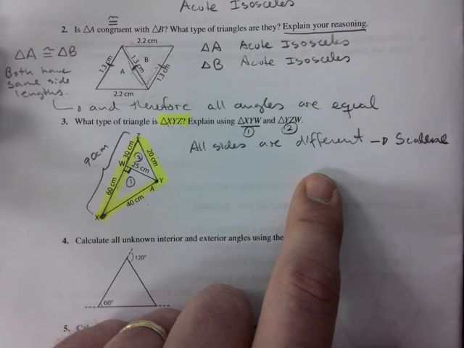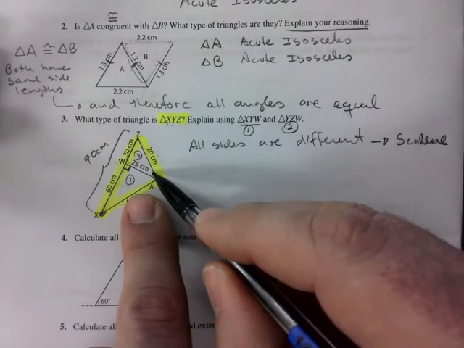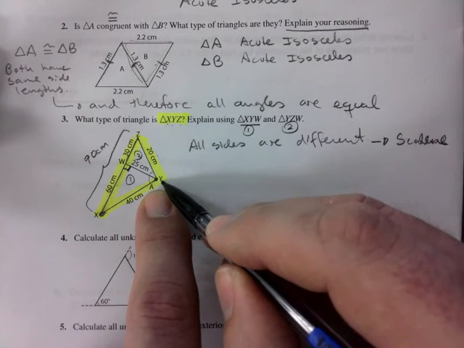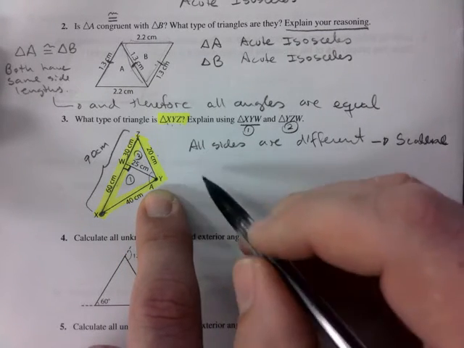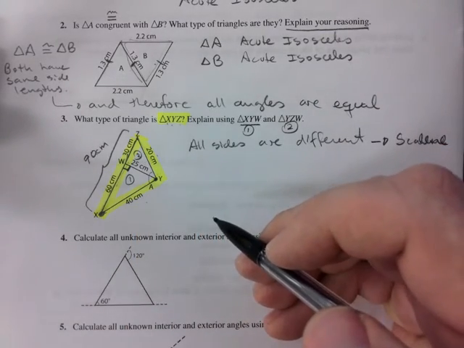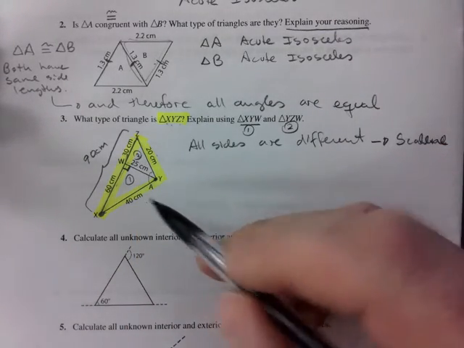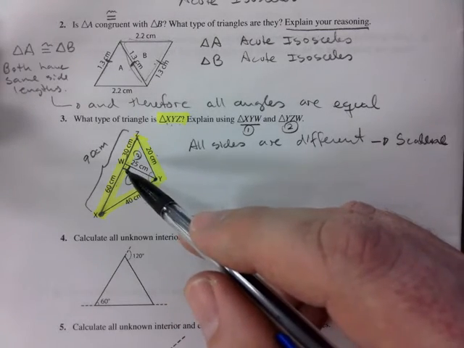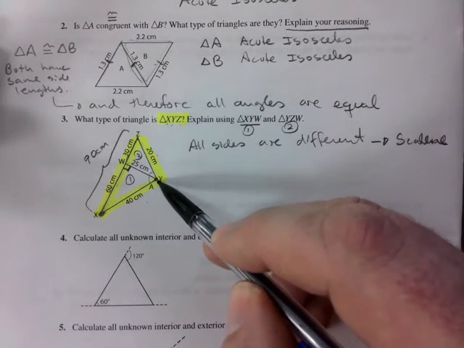And what about the angles though? Is there a possibility for one of the angles to be obtuse? Is there a possible scenario where angle Y is obtuse? You have to check. Angle Y is the greatest angle that you could possibly have, correct? Because it has the longest side across from it. Just think about it that way. So Y is the one that I'm questioning here.